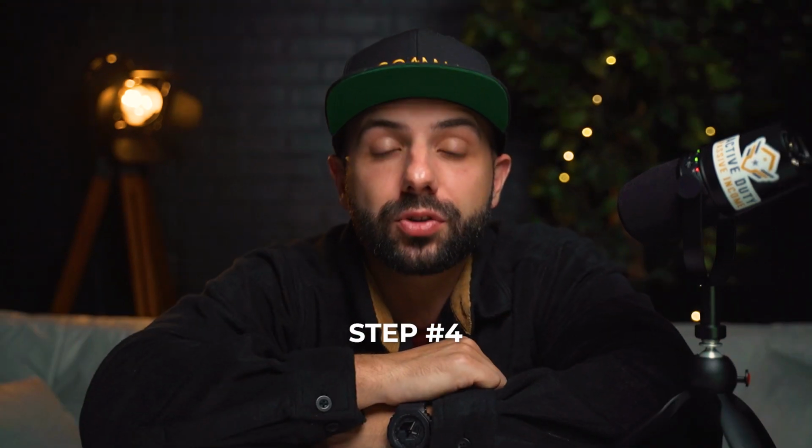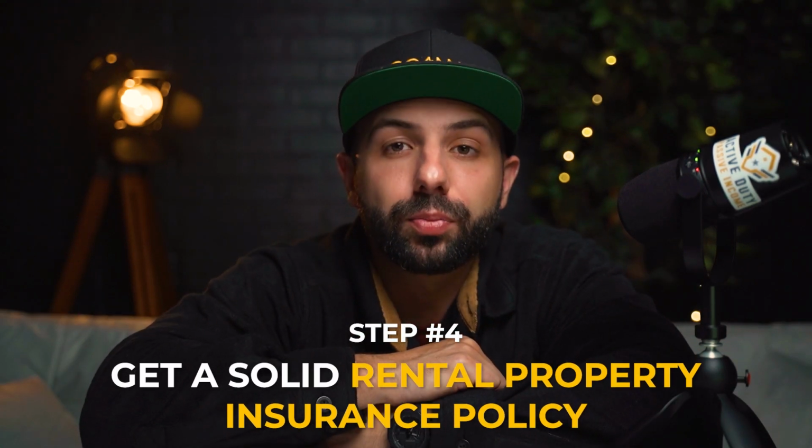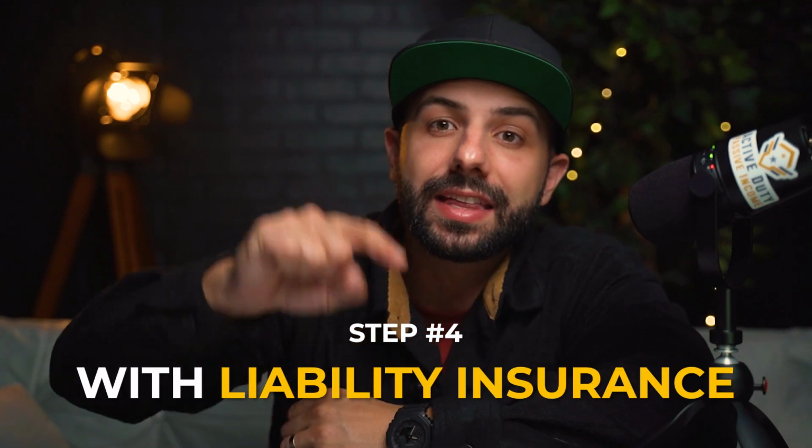Step number 4, make sure you get a solid rental property insurance policy with liability insurance. It is important to make sure that you have like $1 million, $2 million, $3 million, whatever. Don't quote me. I'm not giving you advice on how much to get. This doesn't happen often, but it is not unheard of that if something happens on your property, God forbid, and you are the owner, you might end up liable. And then guess what? If you end up getting sued, you need to have insurance for that, right?